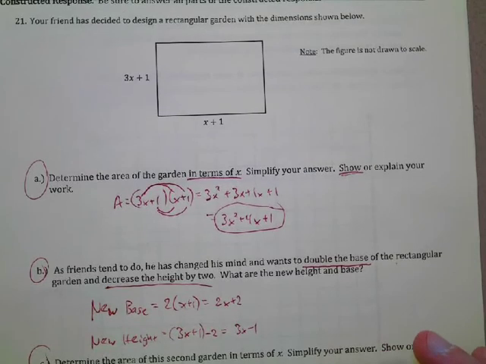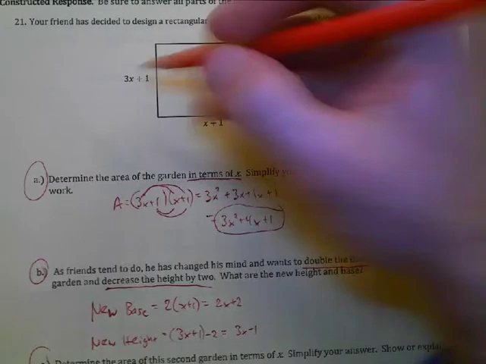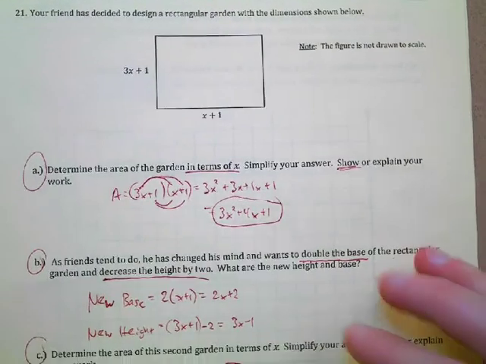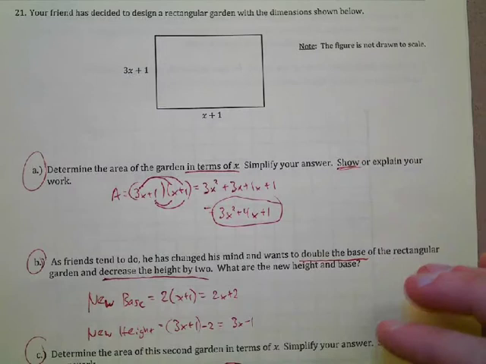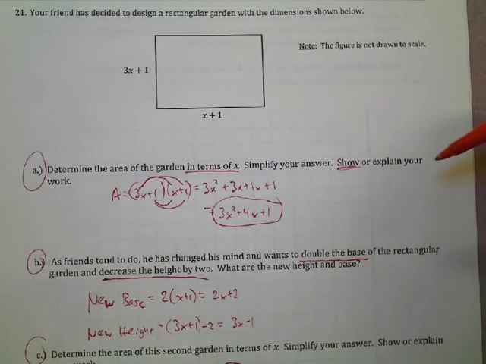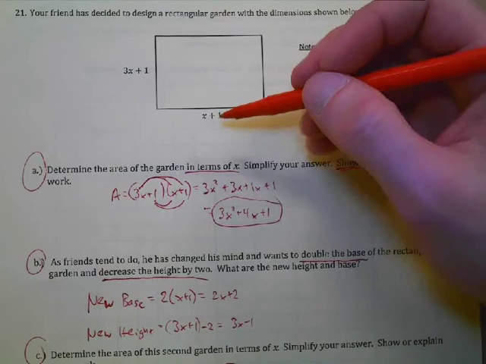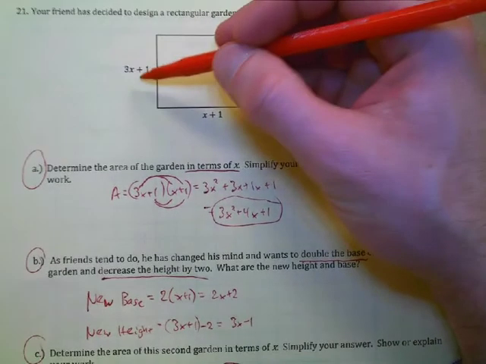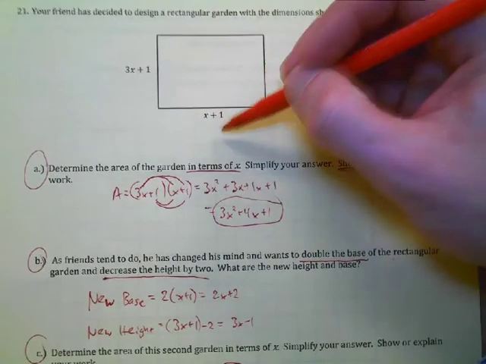Now, does positive 1 make sense in the context for our garden here? Would a positive 1 make sense for x? Yeah, positive 1. 1 plus 1 is 2, 3 times 1 is 3, plus 1 would be 4. So 2 by 4, no big deal. Does a negative 1 make sense in the context? No. Why not? You can't have a negative space.